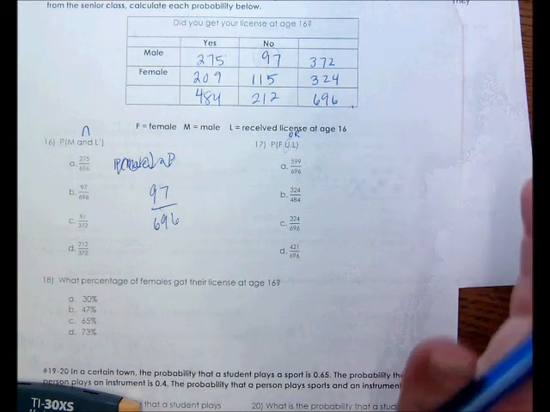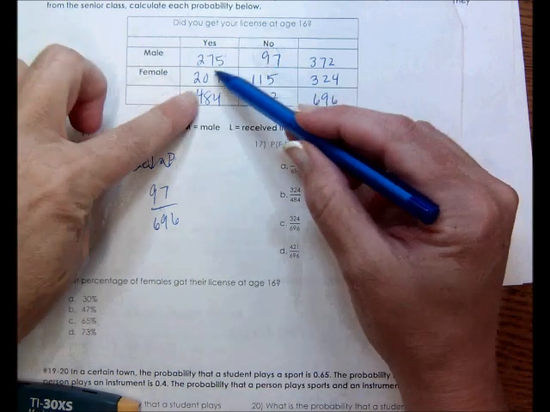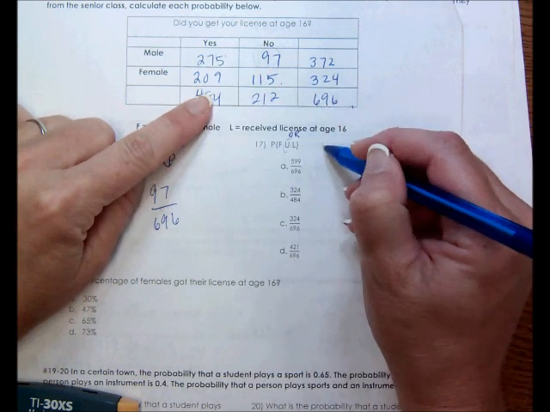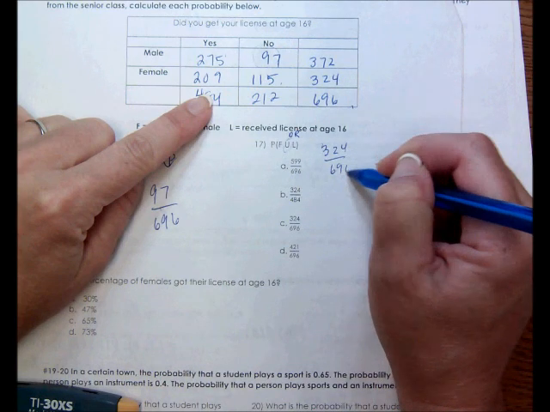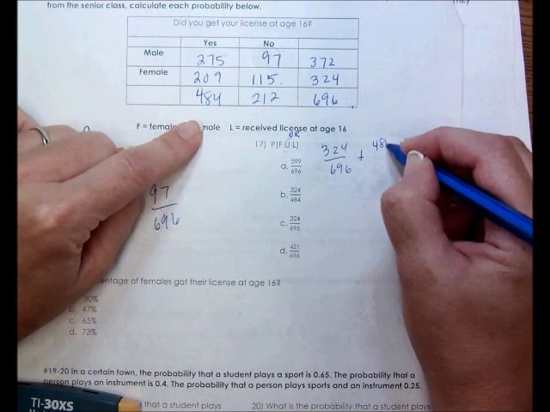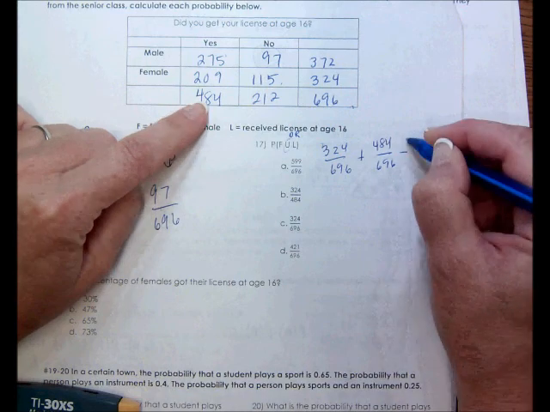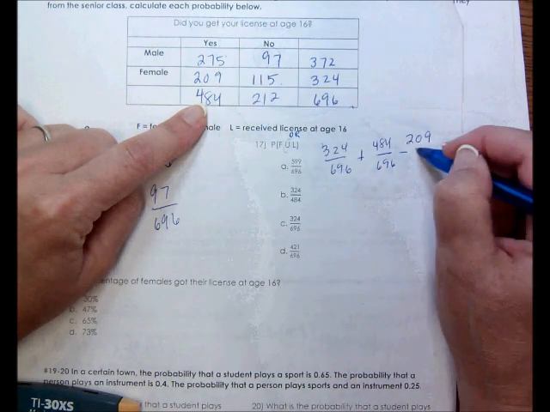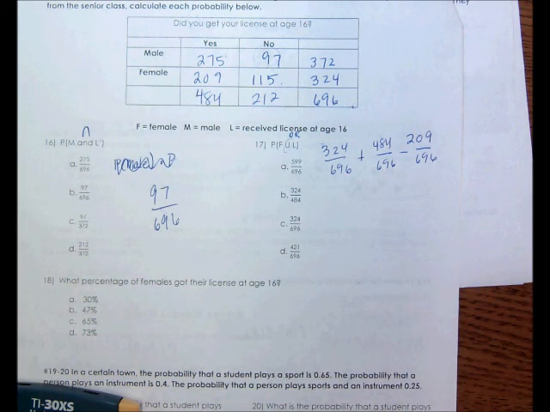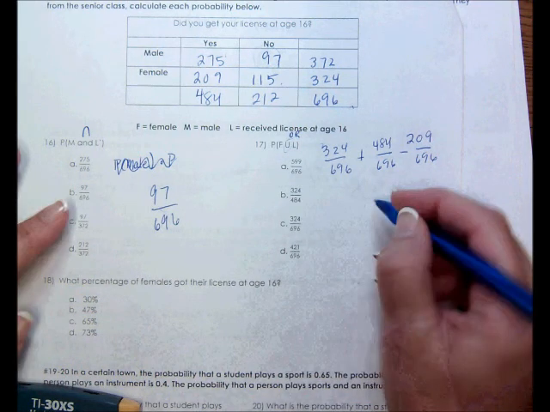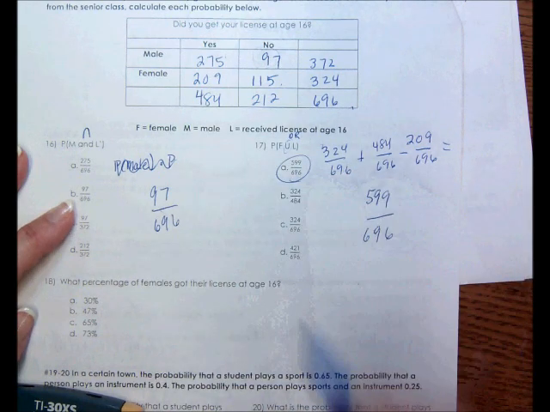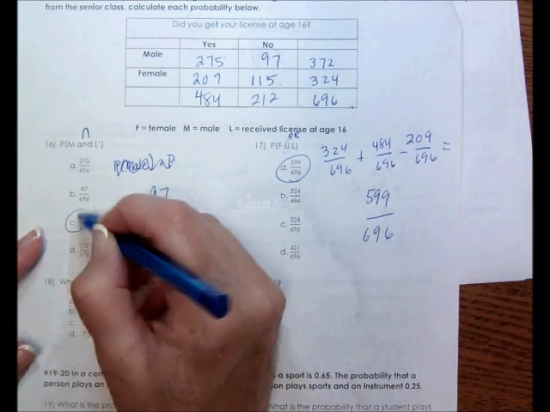Number 17, this is a union, so this is an or situation. Okay, so I'm going to combine everything, and this says female, so I have my probability of being a female, which is 324 over 696, plus the probability of license, 484 over 696, minus the intersection of being a female and your license, because you counted that twice. So 324 plus 484 minus 209, it's 599 over 696. So your answer would be 599 over 696.